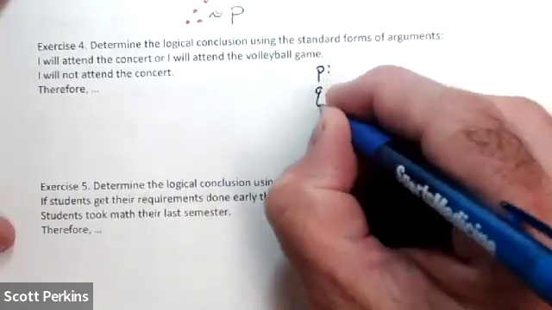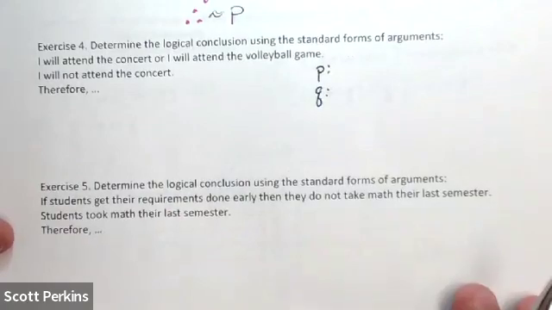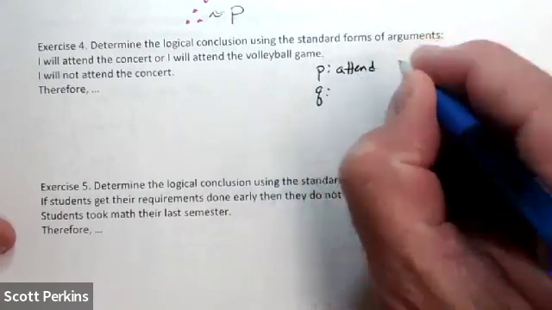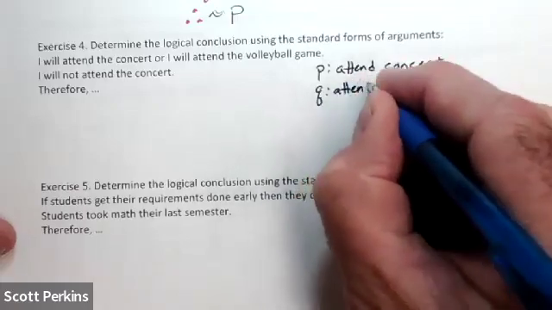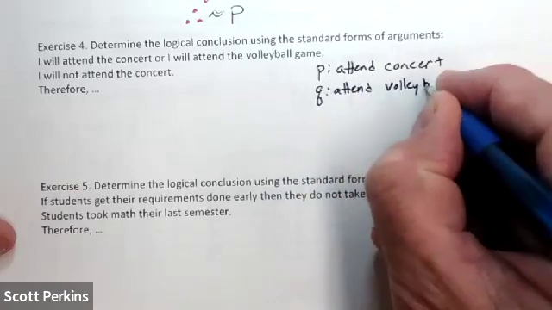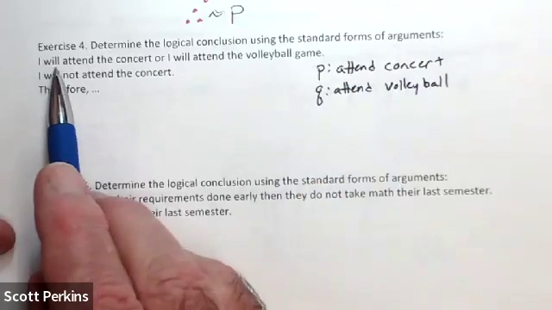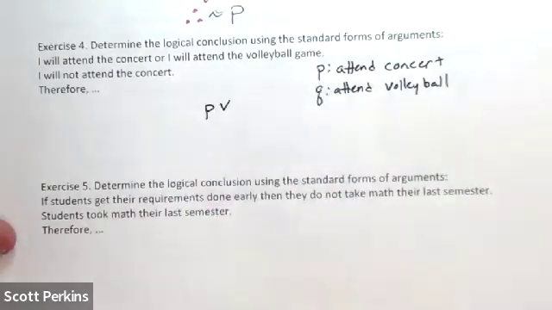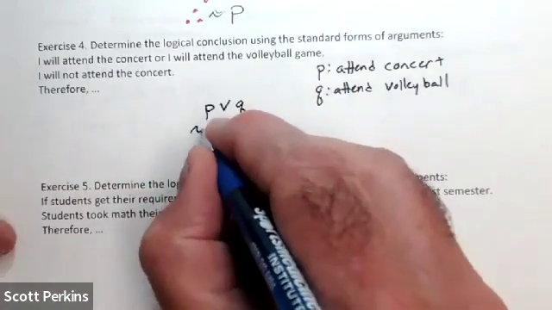Okay, well, let's do this. P, Q. Again, it does not matter what order you define P and Q, you will come to the same conclusion. So don't freak out about that. So P, I'm going to attend the concert. And Q, I'm going to attend the volleyball game. So the first premise is I will attend the concert, so that is P, or it's a disjunction, I will attend volleyball, Q. The second one is I will not attend the concert, so squiggly P.